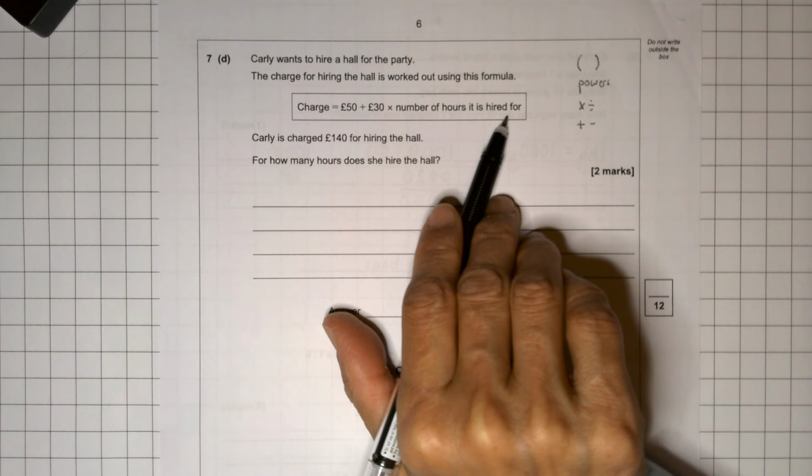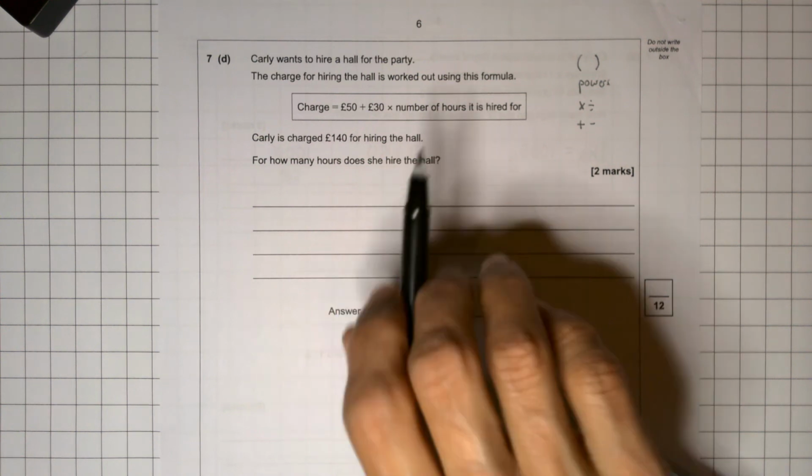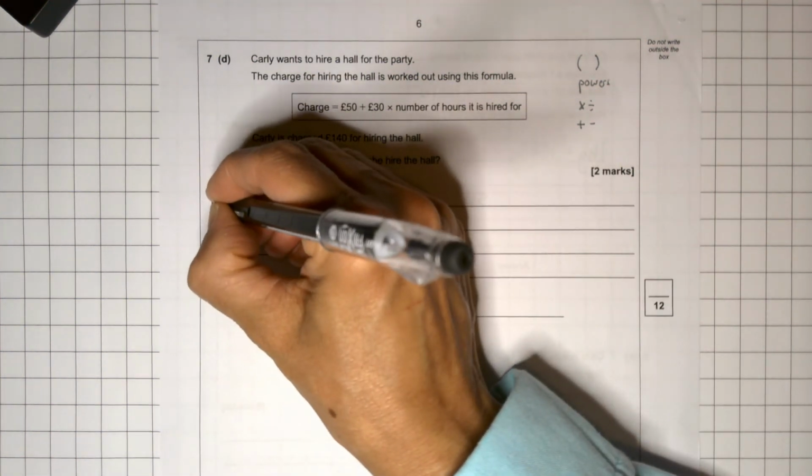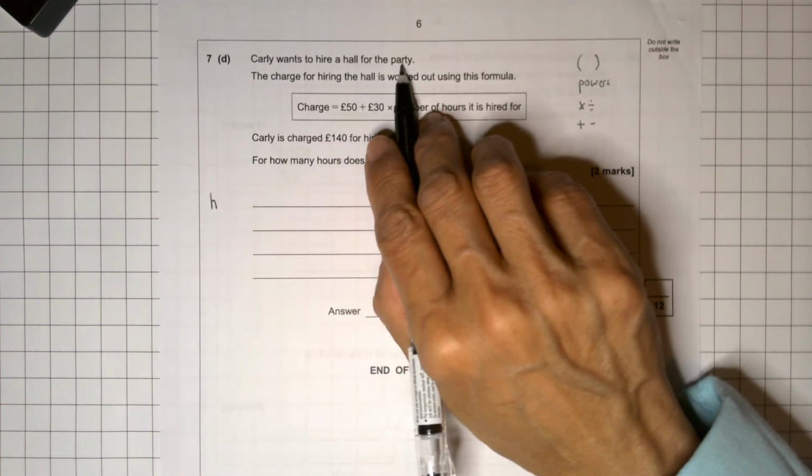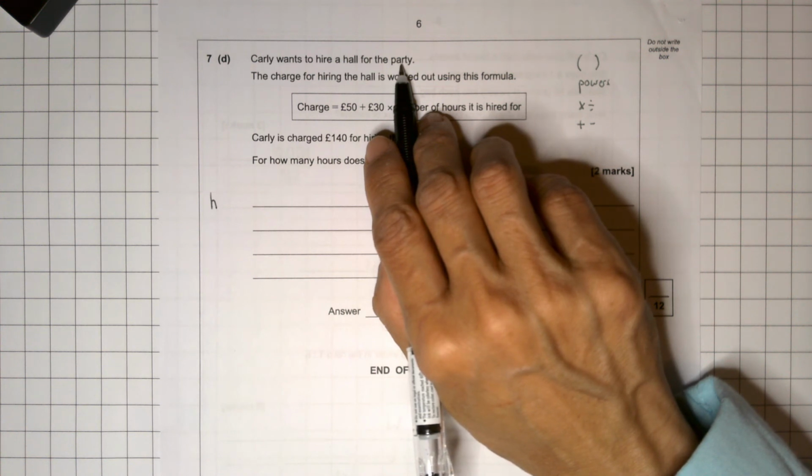So if you're not happy with that, you can take a guess. And you might think about a party. How long would a party be? And a party could be short, like 1 hour. It could be long, like 3 hours, 4 hours. But it's not going to be super, super long, especially if it's for children. Okay, so make a little guess.